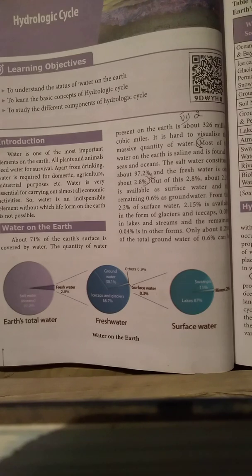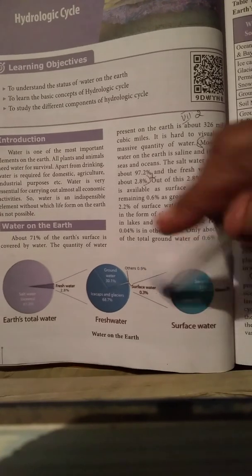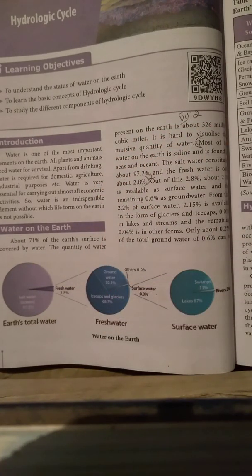About 71 percent of the earth's surface is covered by water. How many percent of the earth's surface is covered by water? 71 percent. This water is available in three sources. Three sources means three forms. You see the picture here.